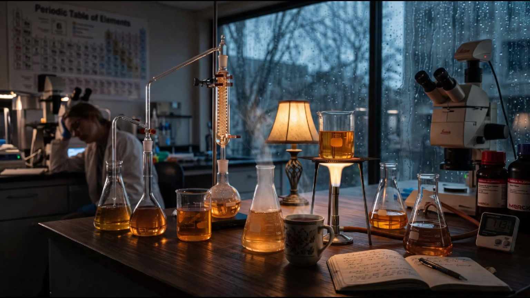Gas. Particles are far apart, move fast, fill the whole space. They can change into each other when they gain or lose energy. When they change their phase, they are still the same chemical.